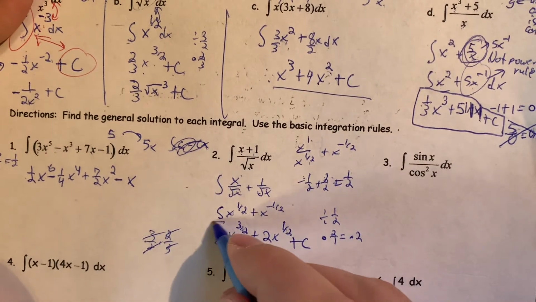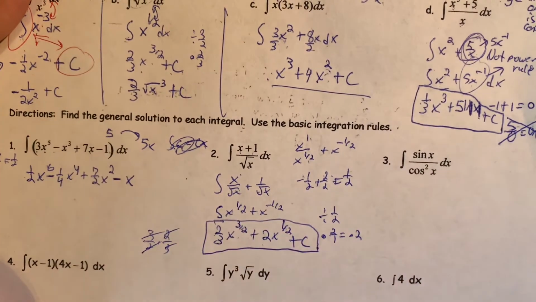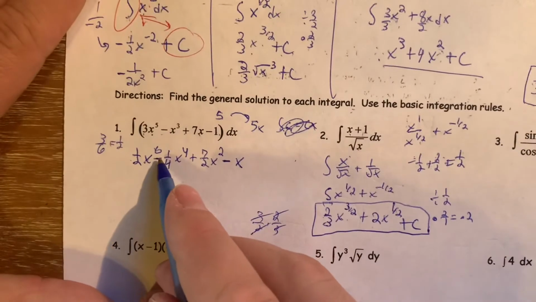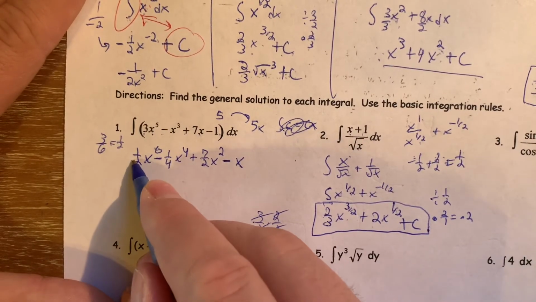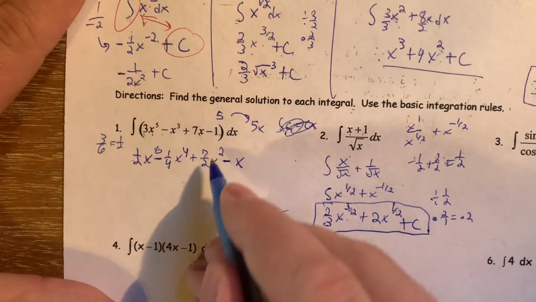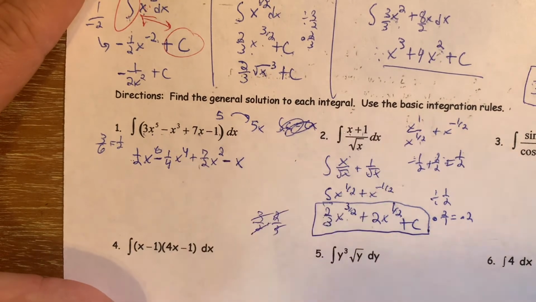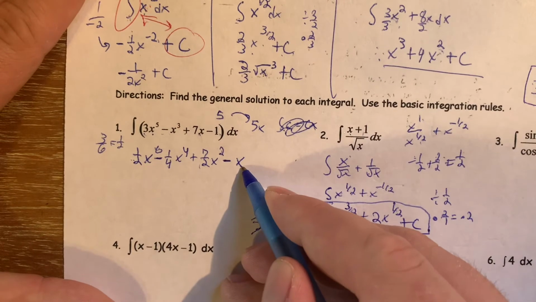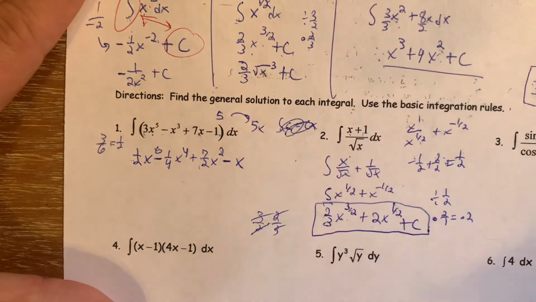And so it's a nice check to look back if you're not sure and see, hey, look back at this one. Was 6 times 1/2 3? Yes. Was 4 times -1/4 -1? Yes. Was 2 times 7/2 7? Yes. Is the derivative of -x -1? Yes.